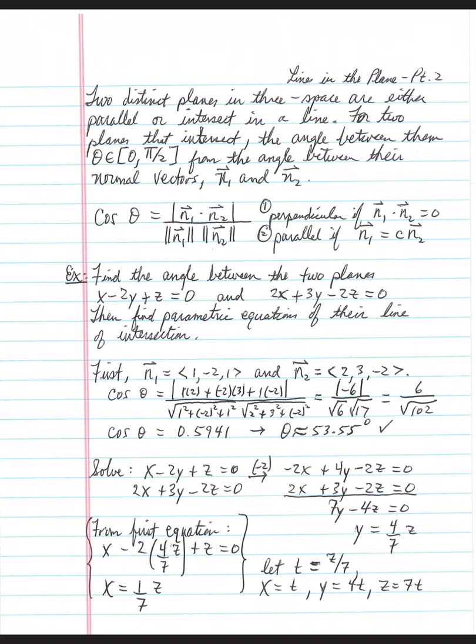N1 dotted with N2, 1 times 2 plus negative 2 times 3 plus 1 times negative 2. So that's 2 minus 6 minus 2, which is negative 6, and its absolute value is positive 6. Underneath, the magnitude of N1 is the square root of 1 squared plus negative 2 squared plus 1 squared.